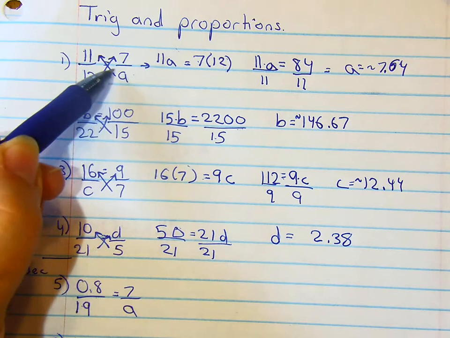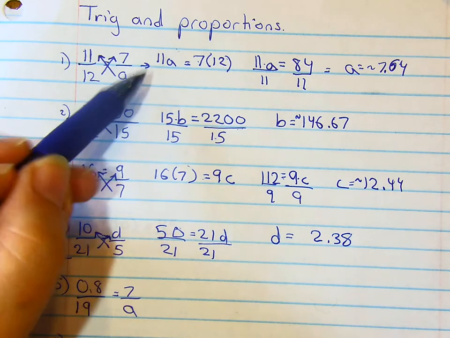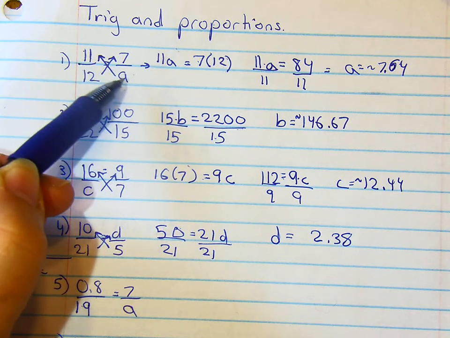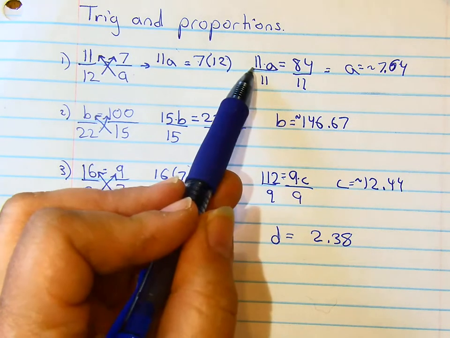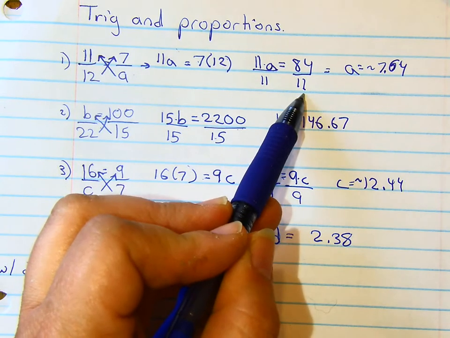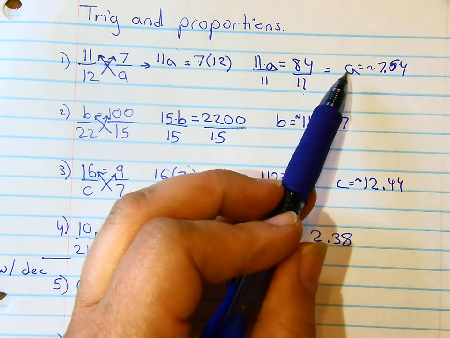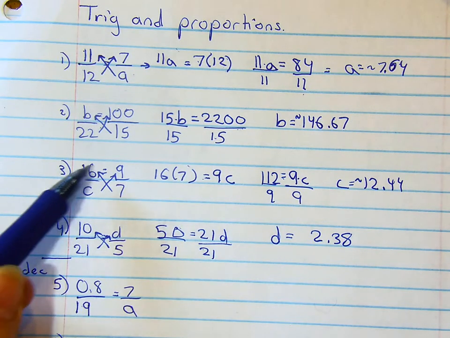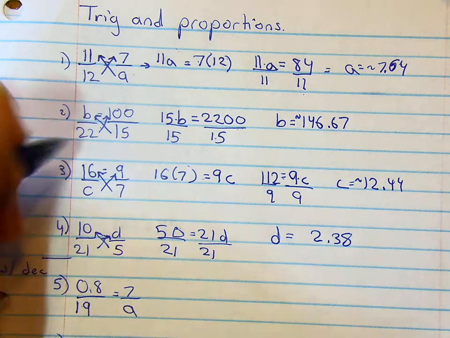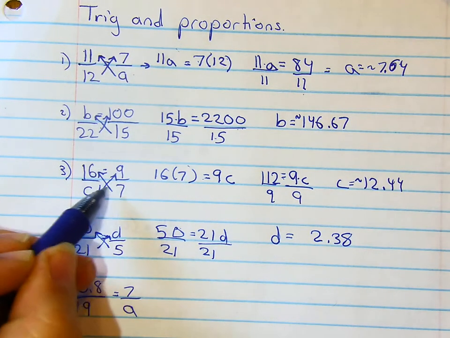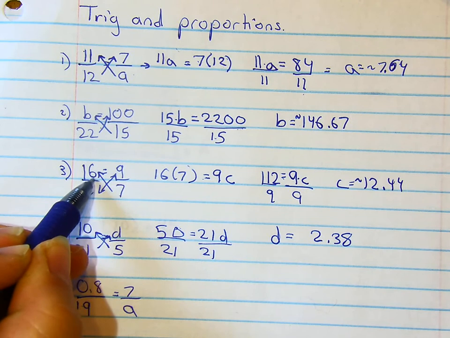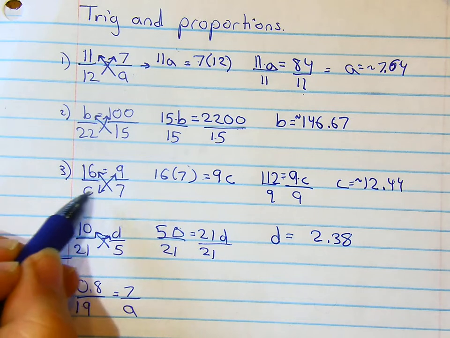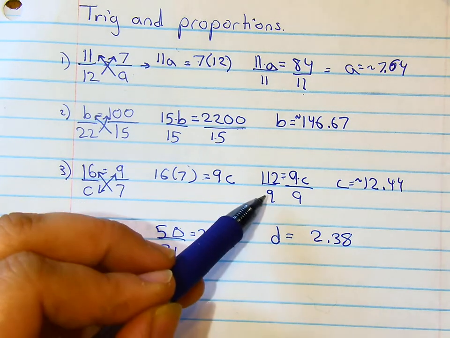that whenever I have my variable in the denominator, what basically ends up happening is these two quantities end up switching. What was here becomes down here, and the a, which was in the denominator, moves up to where the 11 once was. And even down here, again, I have c in my denominator, and initially what's going to end up happening is you're going to get 7 times 16 divided by these two switch places, so thus divided by 9.